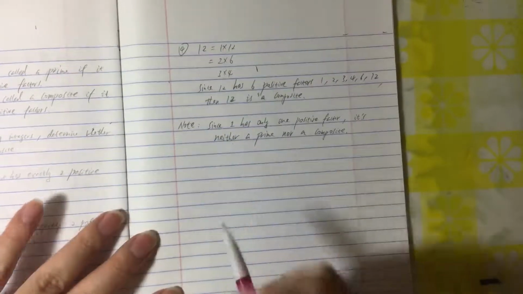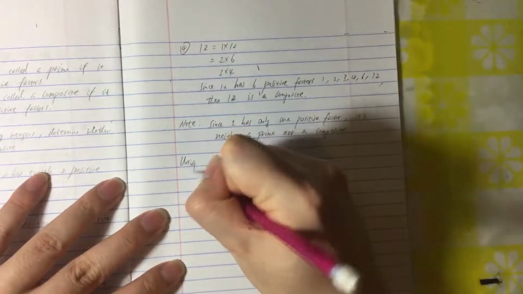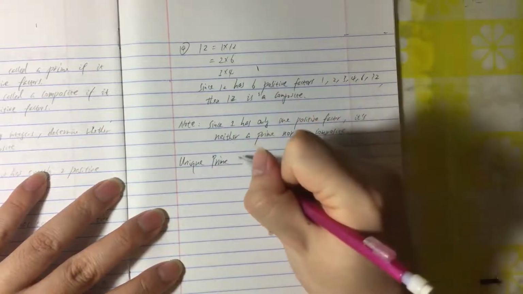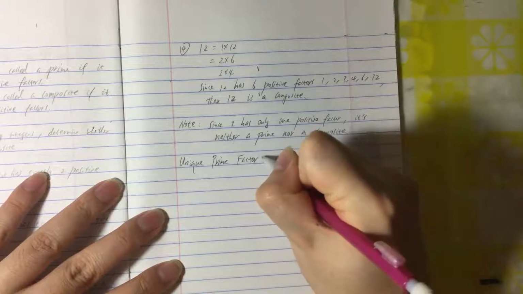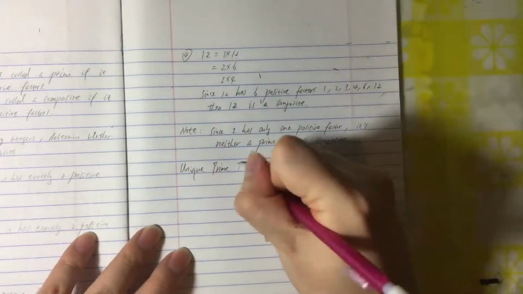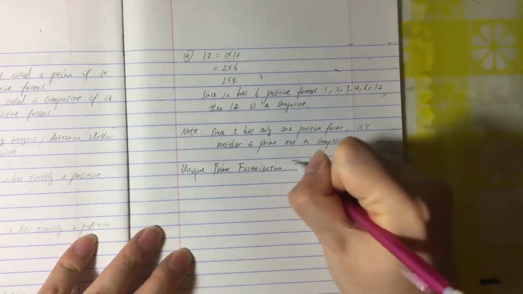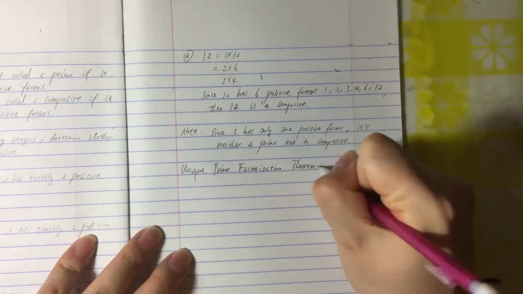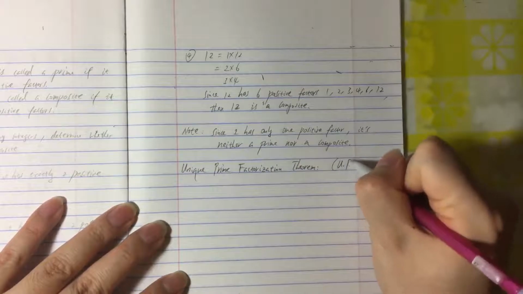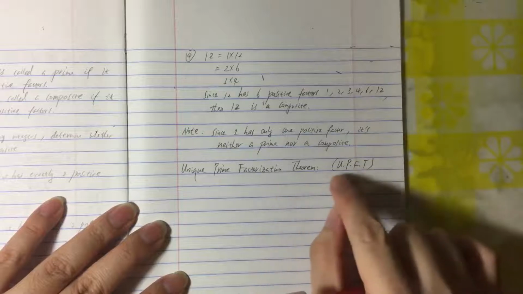Next, let me show you a theorem called the unique prime factorization theorem. The name is too long, so sometimes we write it as UPFT.